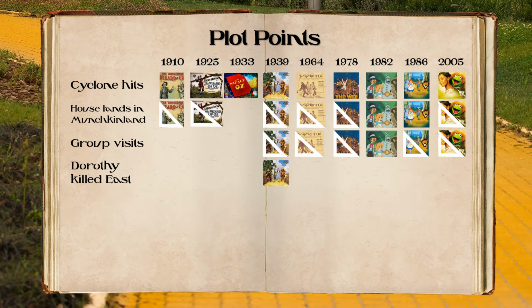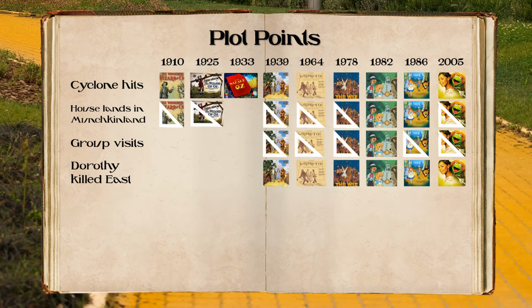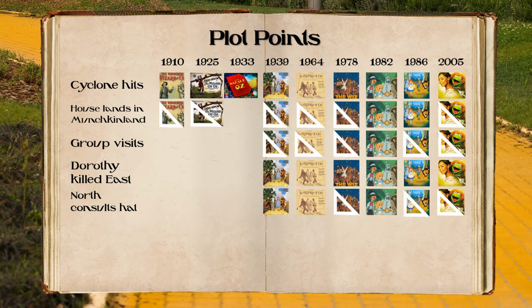Dorothy is told she's killed the Witch of the East in every version from 1939 to 2005. In the book, the Witch of the North consults her hat, which turns into a slate with writing on it, to see what Dorothy should do about going back to Kansas. This happens as depicted only in 1982, though the witch doesn't balance the hat on her nose prior to it turning into a slate. In 1978, she has a tablet around her neck, but she doesn't consult it. In '39, '64, '86, and '05, the witch just says she should go to Emerald City to consult the Wizard.